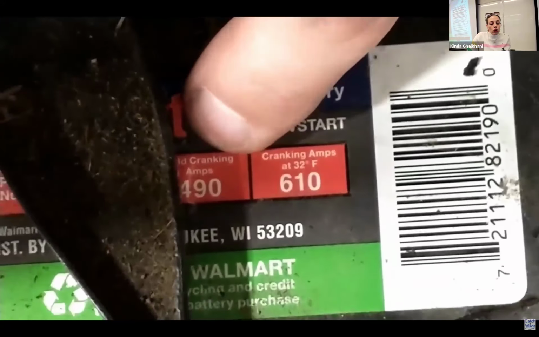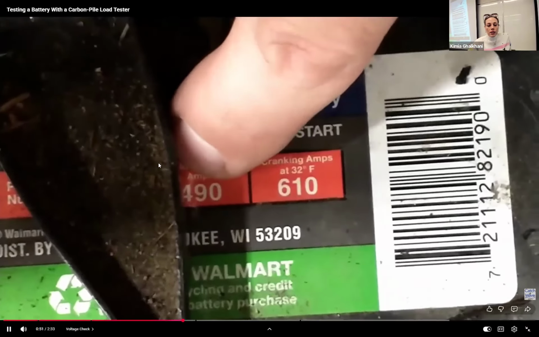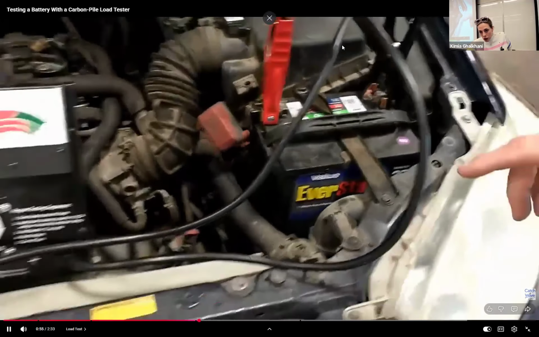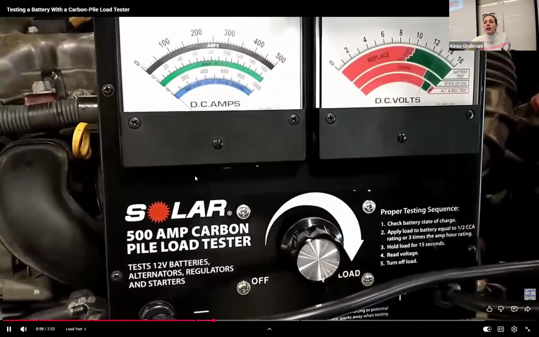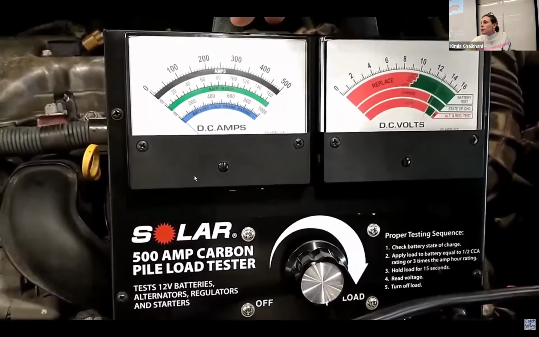You can see that right here, the cold cranking amps of this battery are 490 amps. And they adjust the clamping pressure. So what we'll do is apply a load of half of the cold cranking amps, which is 245 amps, and we're going to use the black scale right here. Don't worry about the other scales. So I'll turn this knob right here.